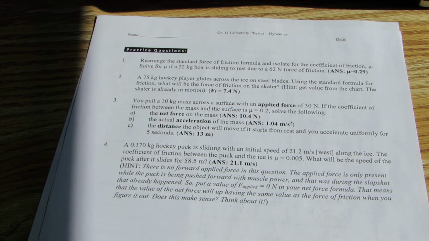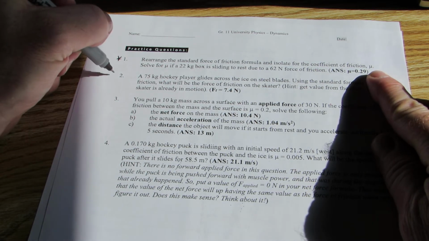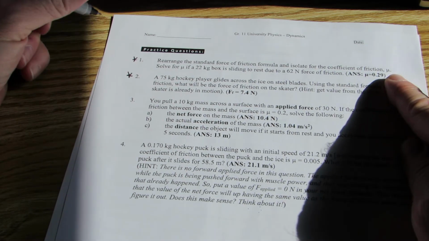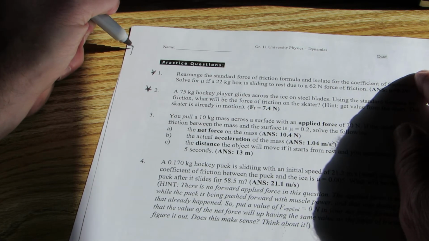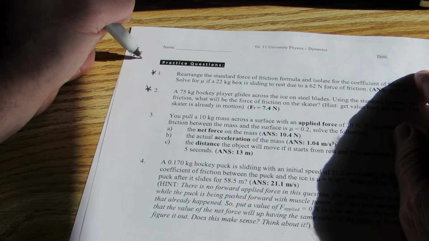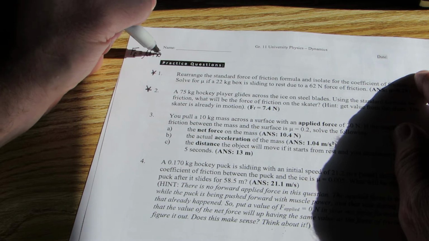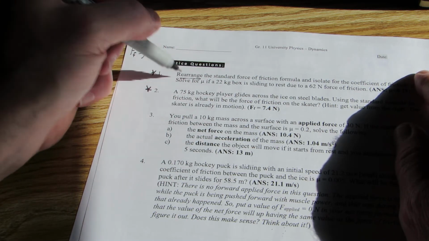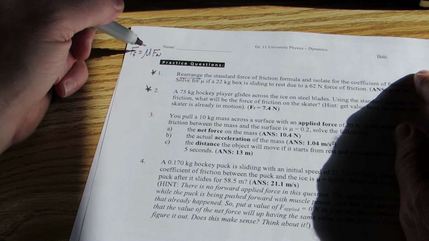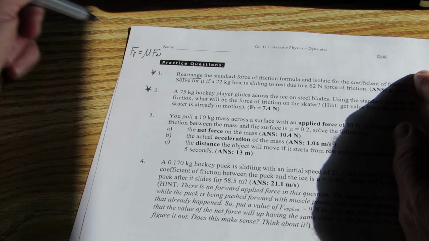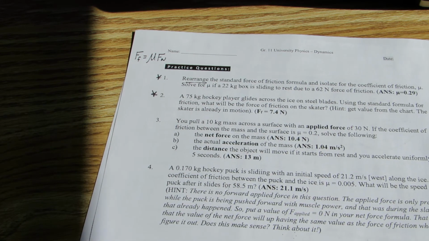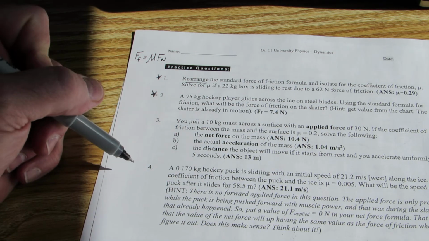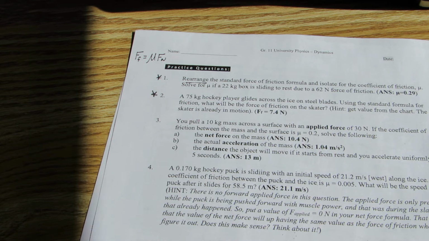The first 2 questions on here, number 1 and number 2, are not going to do anything more than use the force of friction formula. Force of friction equals coefficient multiplied by normal. The first one gets you to rearrange the formula, but we just did. It's the same rearrangement. And the second question, you don't even have to rearrange. Those first 2 questions are really just formula practice. It's not until you get to question 3 and 4 that there's a situation behind the question where you have to figure out all different little things like we did in these 2 examples.